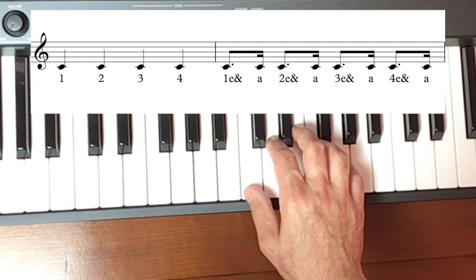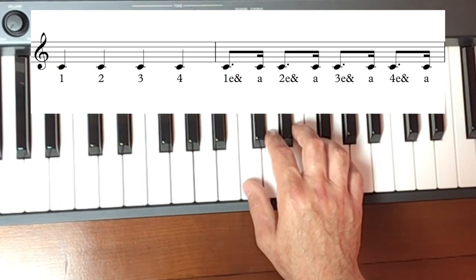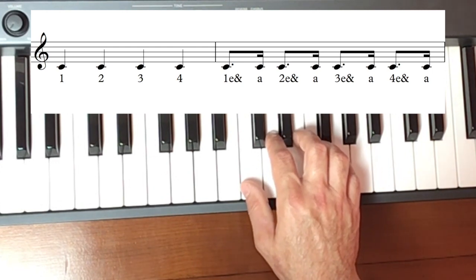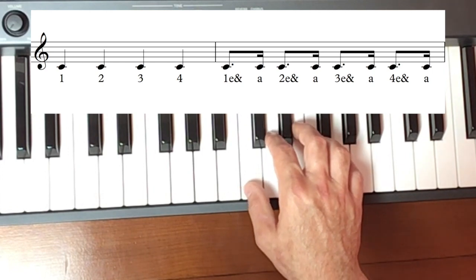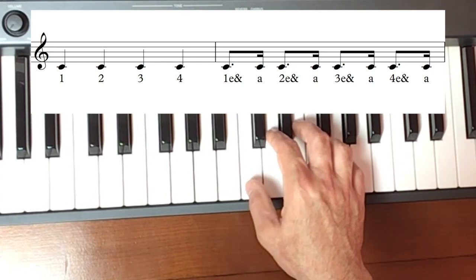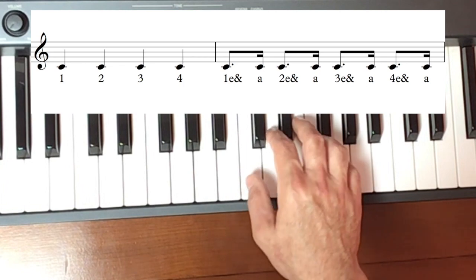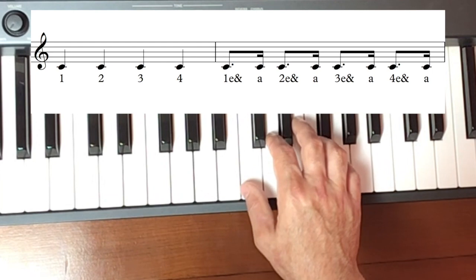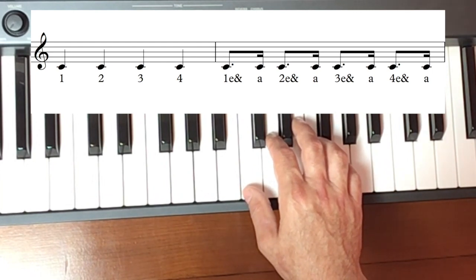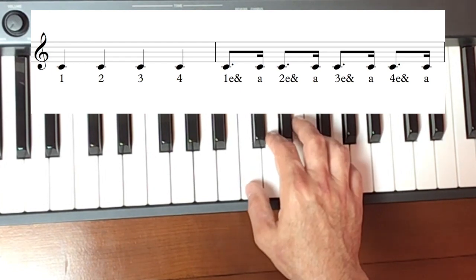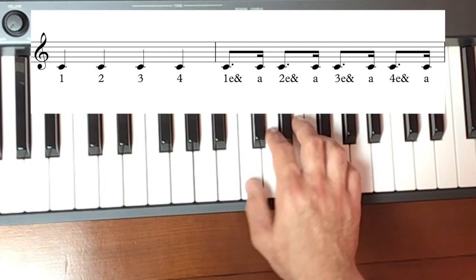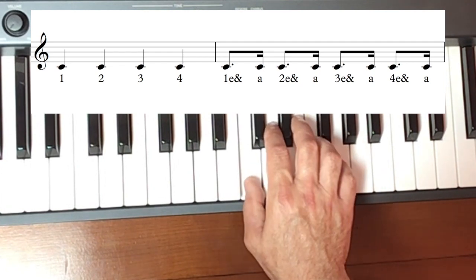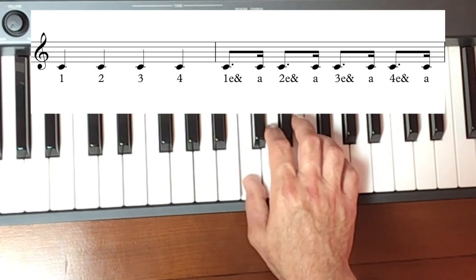So here we go with this one. 1 measure for nothing for exercise 4. 1, 2, 3, 4. 1, 2, 3, 4. 1E and 2E and 3E and 4E and. Okay, one more time for exercise 4. 1 measure for nothing. 1, 2, 3, 4. 1, 2, 3, 4. 1E and 2E and 3E and 4E and.